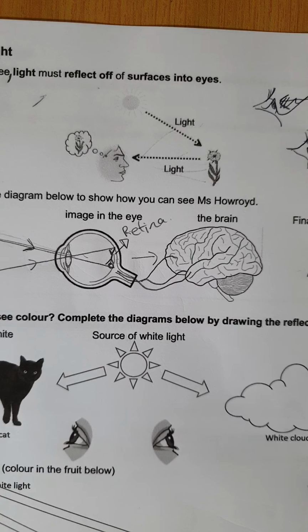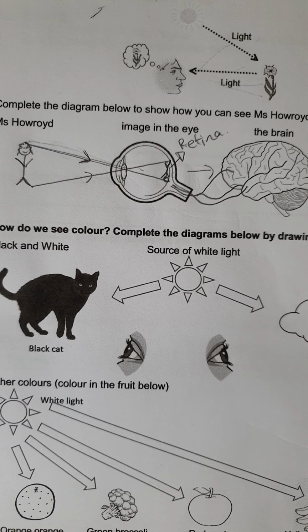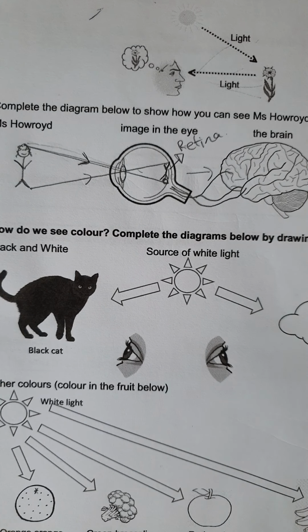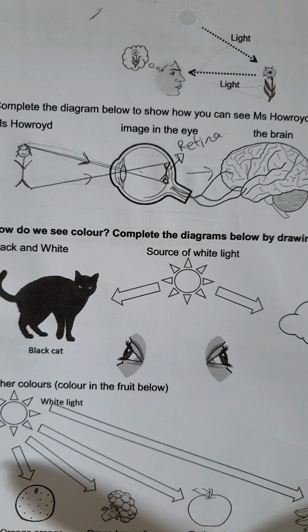Right, we're going to talk colors now. So how do we see color? We're going to complete the diagrams and see how we get this. Here we have a black cat. Just looking at this black cat as it is now, we see it as black. Very often there's a debate whether black is a color, and I'm going to show you why they think that.